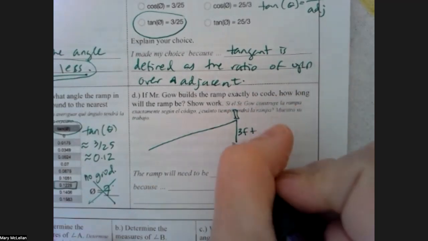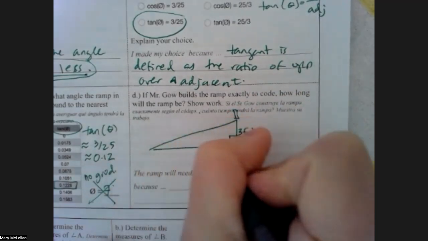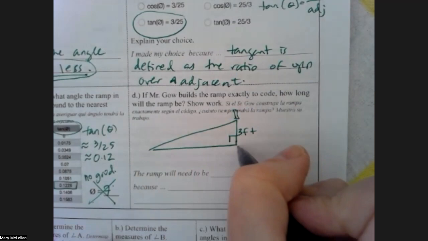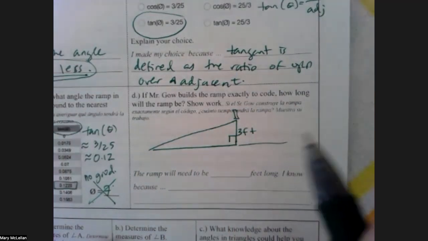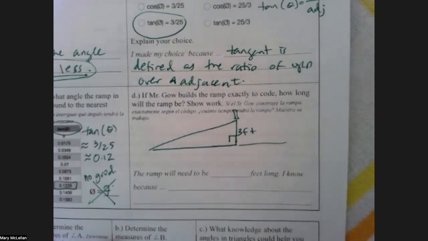So that's not negotiable. I need to have a right angle because buildings are in general built perpendicular to the ground. And I want to know how long the ramp is going to need to be.